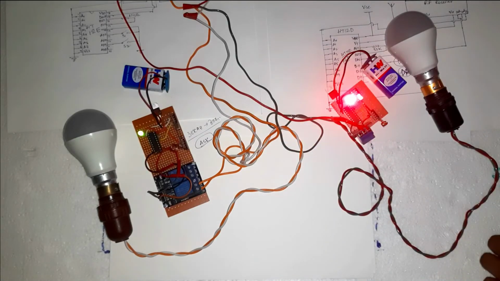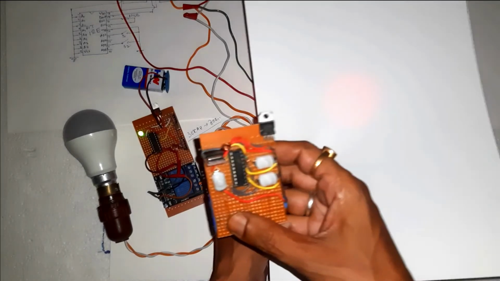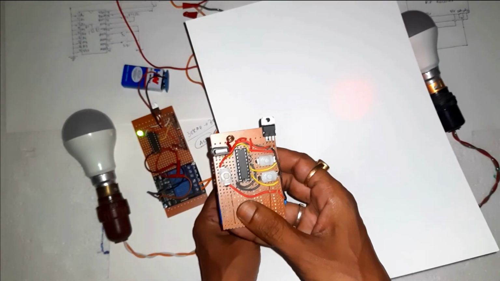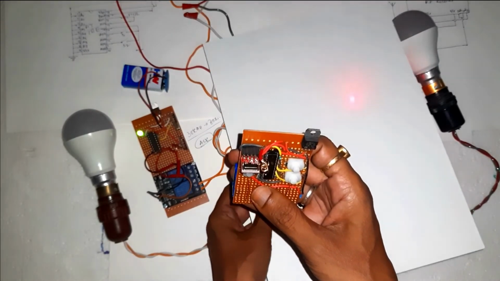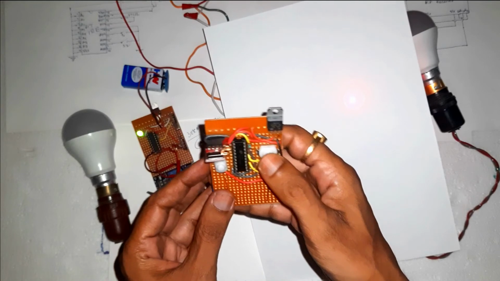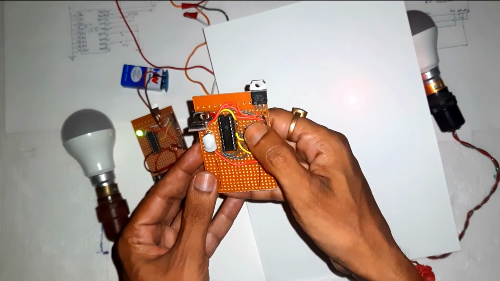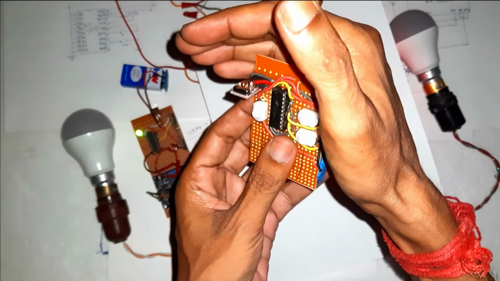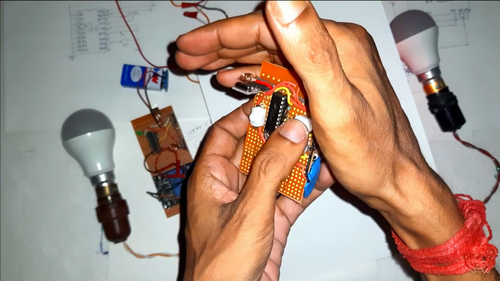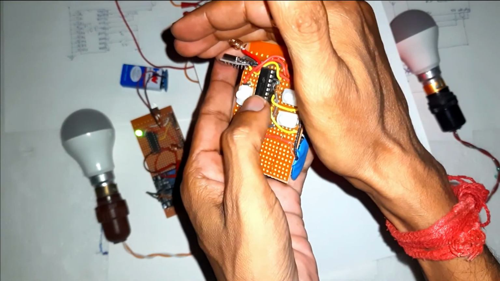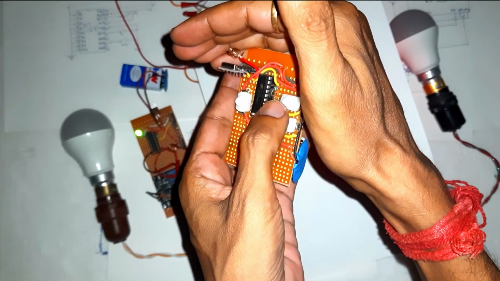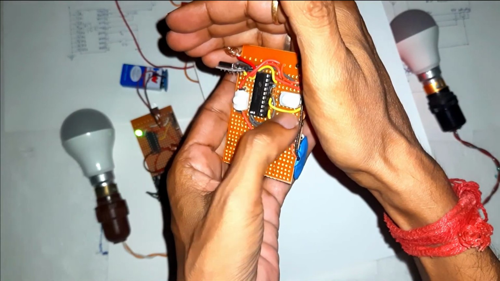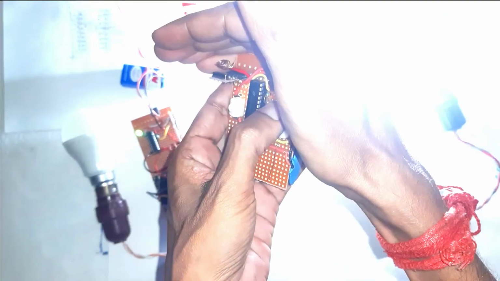If we cover this section, now press switch 1. So totally this is the RF signal. We cover all this section from the RF remote, that is the transmitter section.